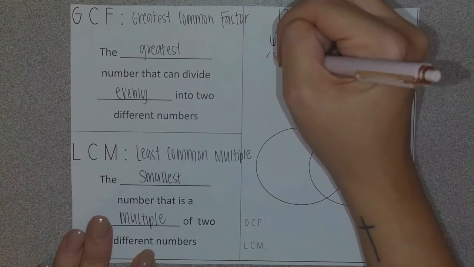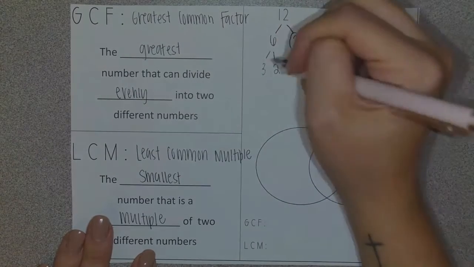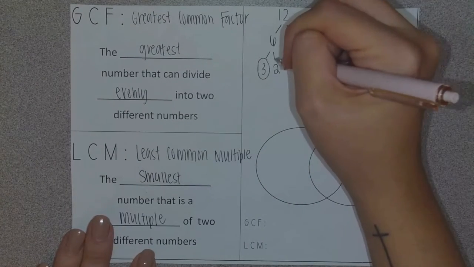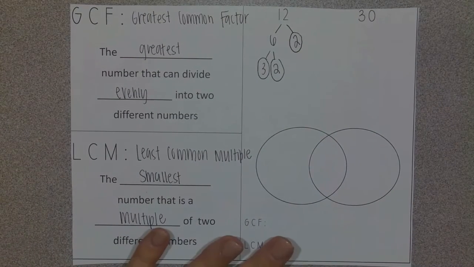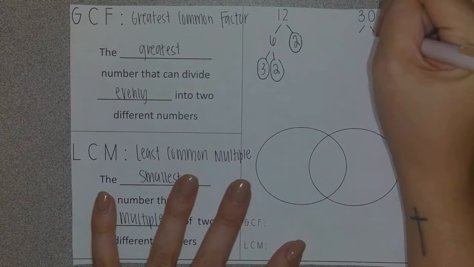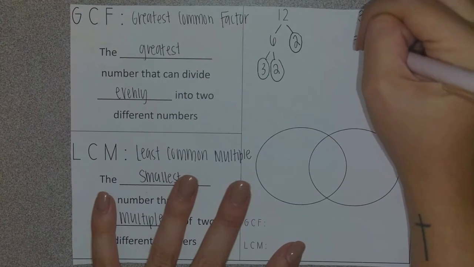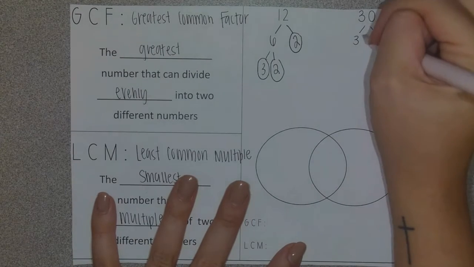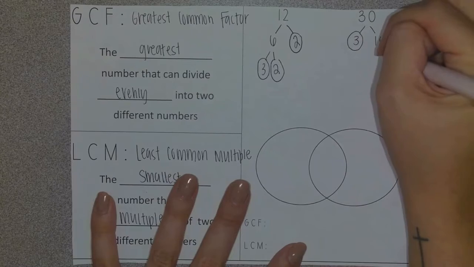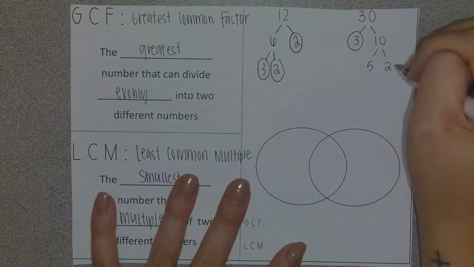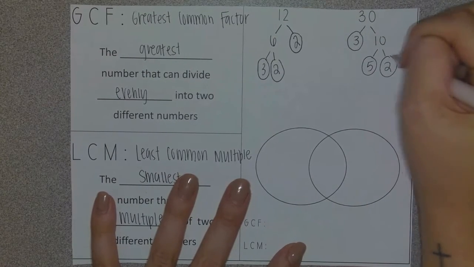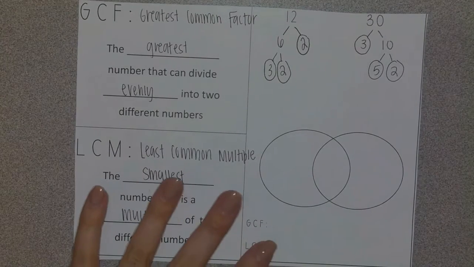And then 6 I can break down into 3 and 2. 3 is a prime number, so I circle it. 2 is a prime number, so I circle it. Once I have all my prime numbers, I'm good. My number is broken down as far as I can get it. I'm going to break down the number 30 into 3 and 10. 3 is a prime number, so I circle it. 10 is a composite number that can be broken down into 5 and 2. 5 is a prime number, 2 is a prime number, so I circle it.